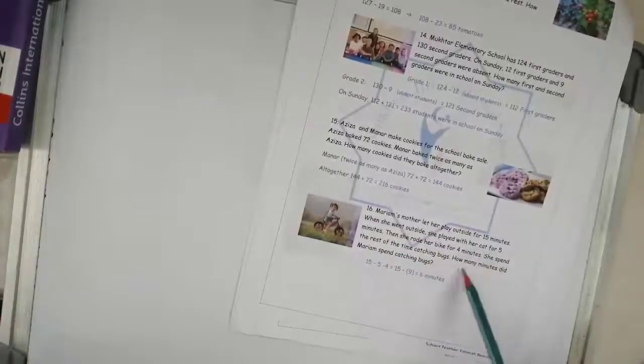Moving on to question number 16. Maryam's mother let her play outside for 15 minutes. She went outside. She played with her cat for 5 minutes. Then she rode her bike for 4 minutes. She spent the rest of the time catching bugs. How many minutes did Maryam spend catching bugs?